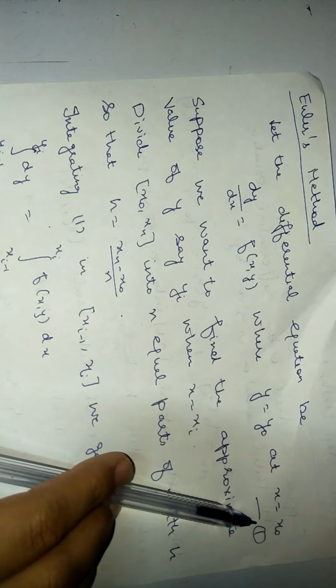Next, suppose we want to find the approximate value of y, say yi, when x equals xi. So divide the interval x0 to xn into n equal parts of width h, that means the common difference is h, so that h is xn minus x0 divided by n.